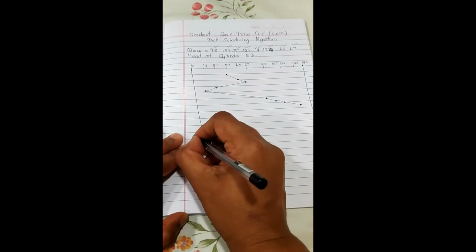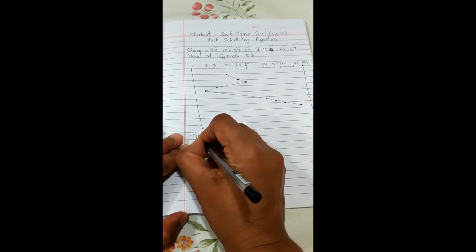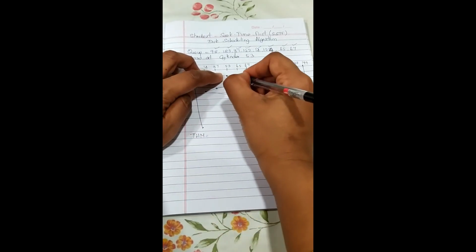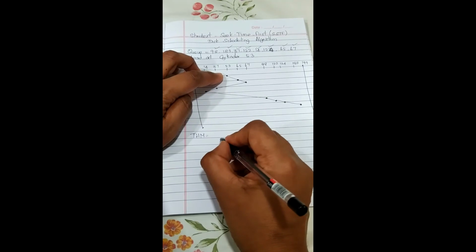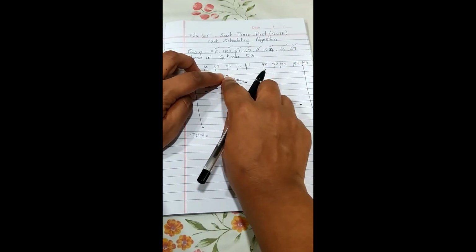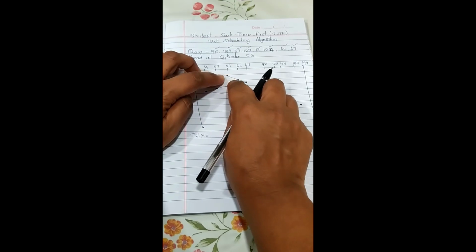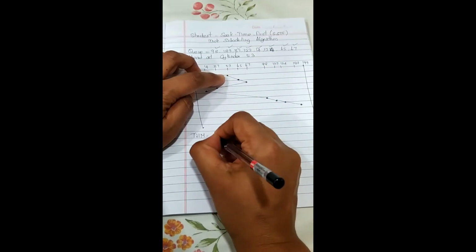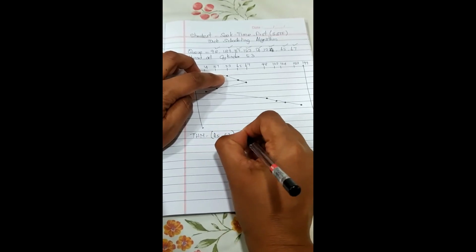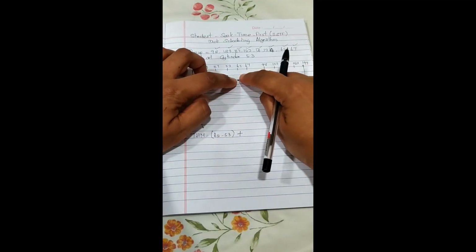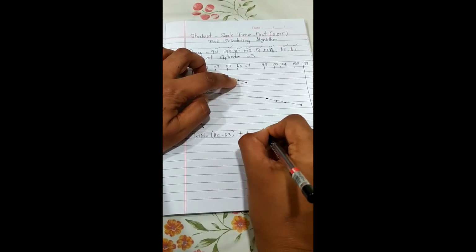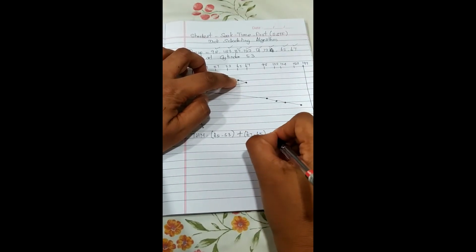And let's calculate the total head movement. Same as before, you need to subtract the movement of the head from cylinder to cylinder. So the first movement was from 53, it went to 65. So 65 minus 53. The next movement of the head is from 65 to 67. Subtract the big minus the small.